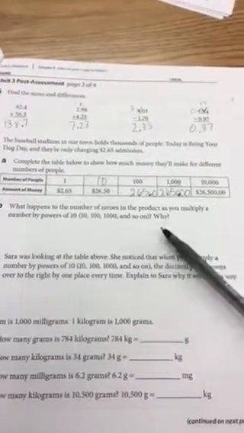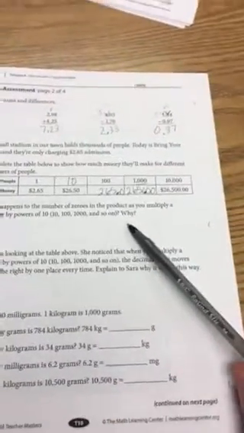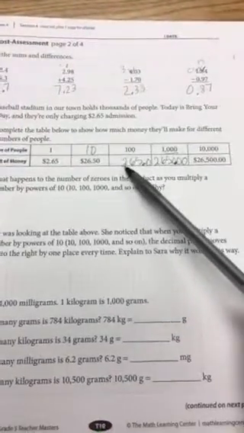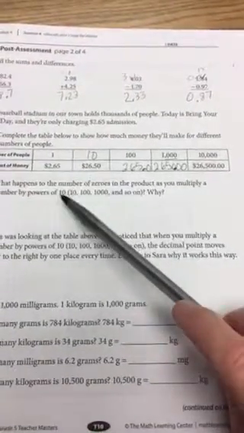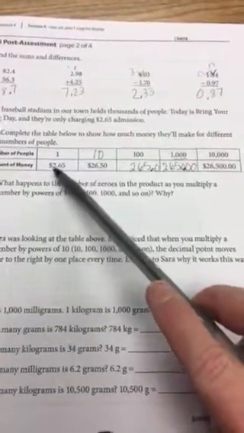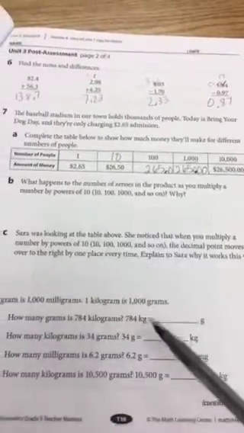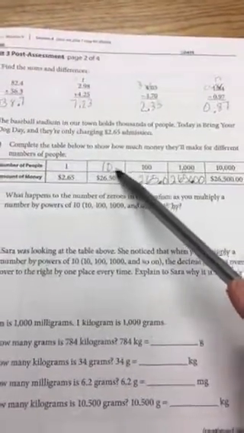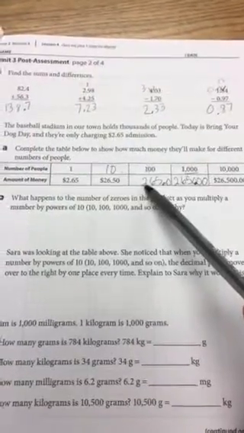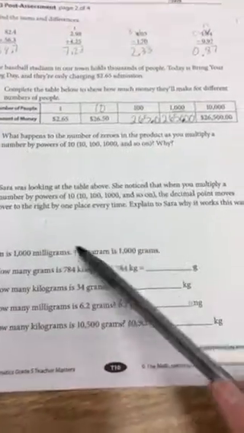And why does that happen? Well, the reason why it happens is because you are increasing the value of this digit by 10. So for example, in this one, the 2 in the 1's place now becomes a 2 in the 10's place. So it's increased by 10 because you multiplied by 10. The 2 here is now worth 200 because you multiplied it by 100. Okay, so it's about place value.